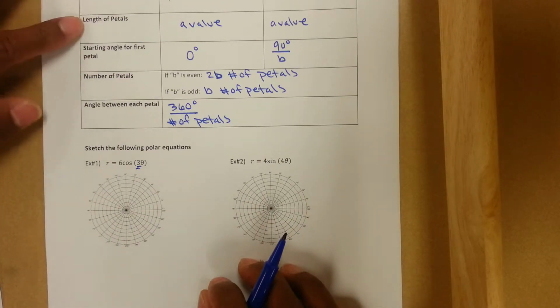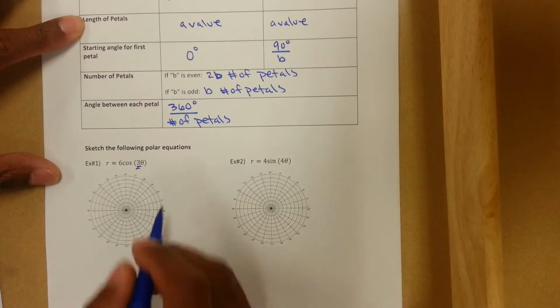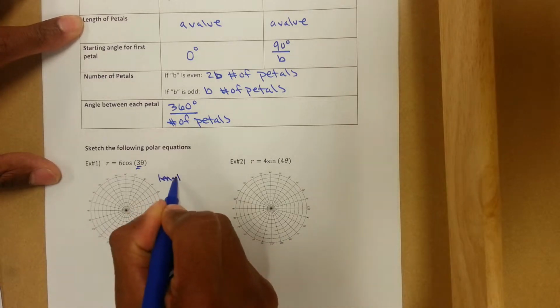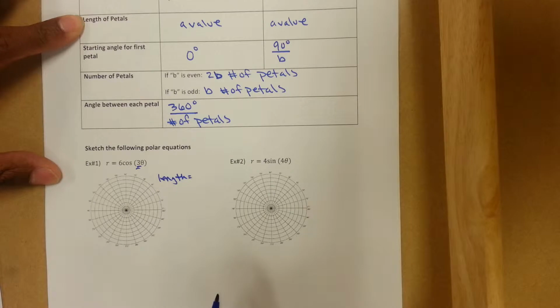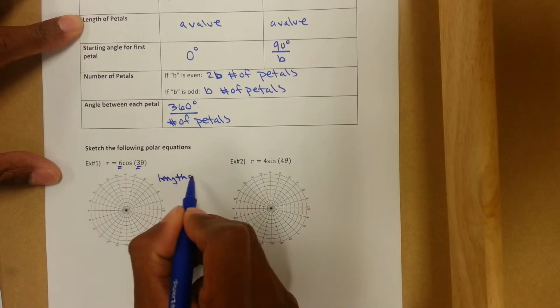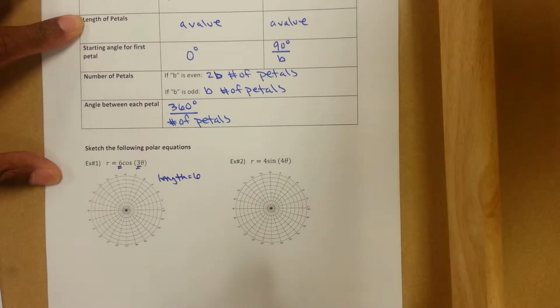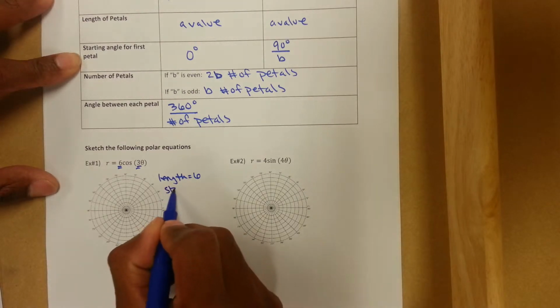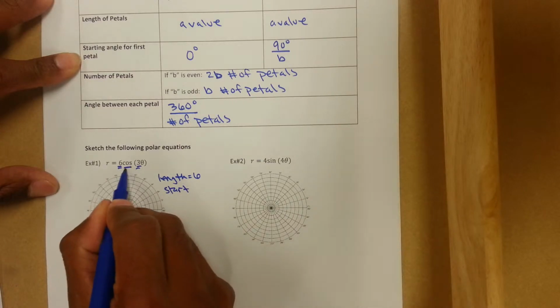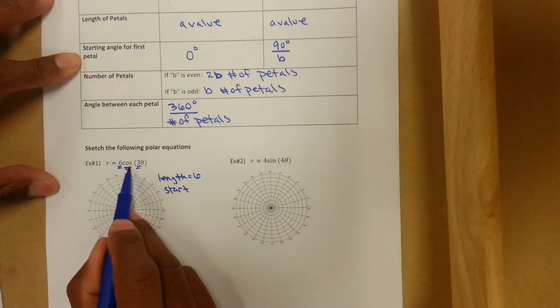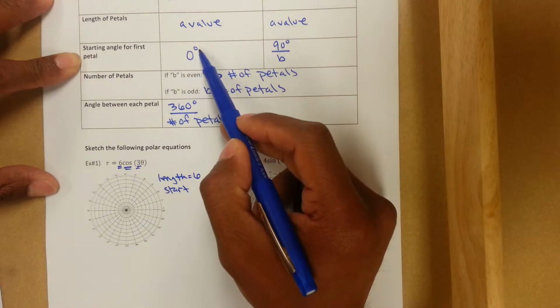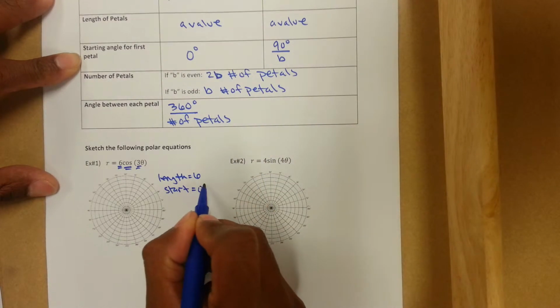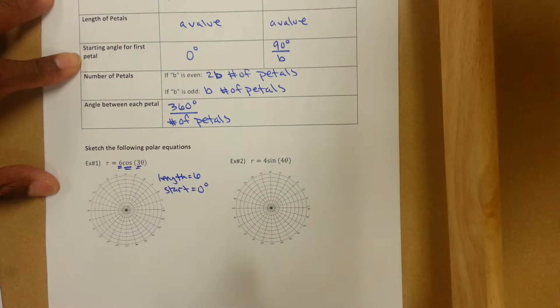First thing we need to figure out is what's going to be the length of the petal. Now the length is just going to be the coefficient of cosine. In this case, the length is going to be 6. Now the next thing you need to figure out is what is the starting angle for the first petal. Because our equation is cosine, the starting angle is going to be at 0 degrees. So we're going to start at 0 degrees.